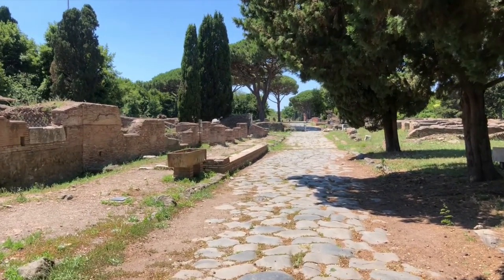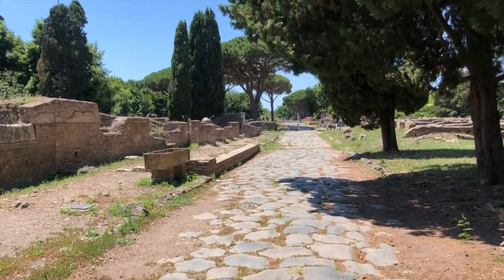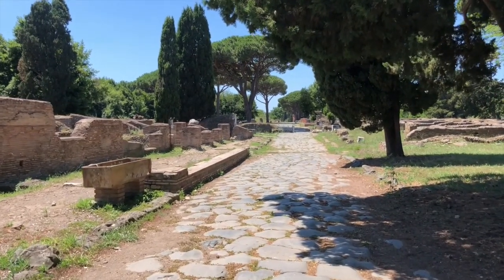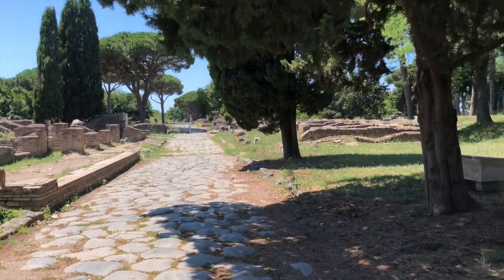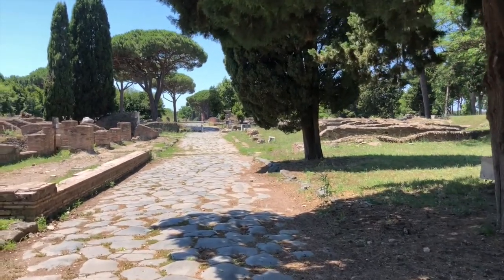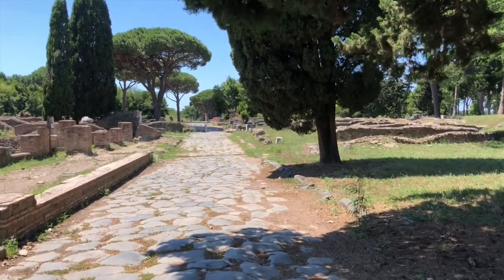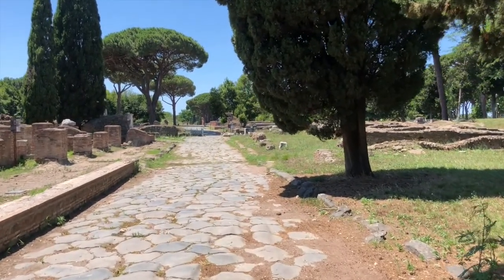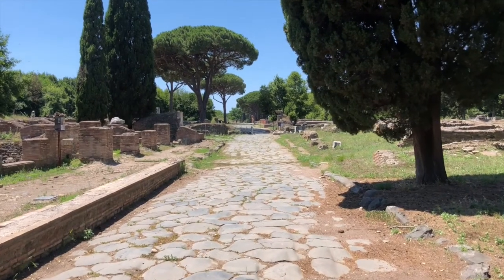Salt was used as a currency. That's the reason why today we still say salary, wage. And salt was also used to preserve food, it was the refrigerators of the past. That's the reason why salt was so important.